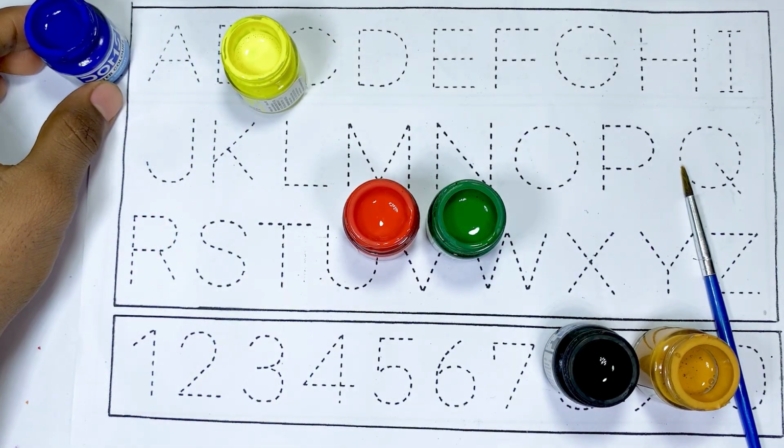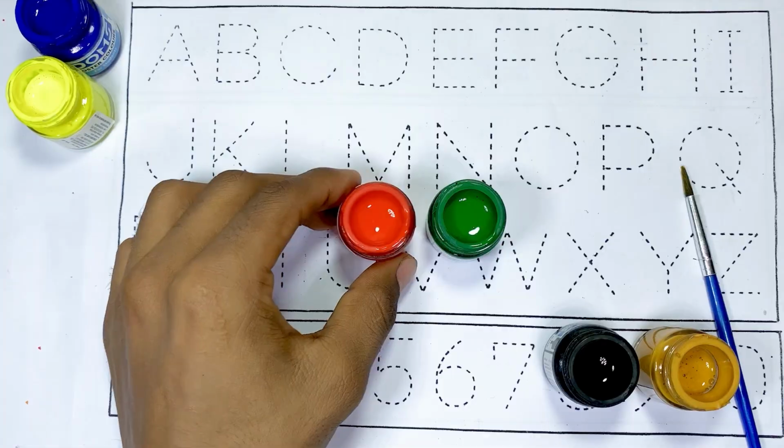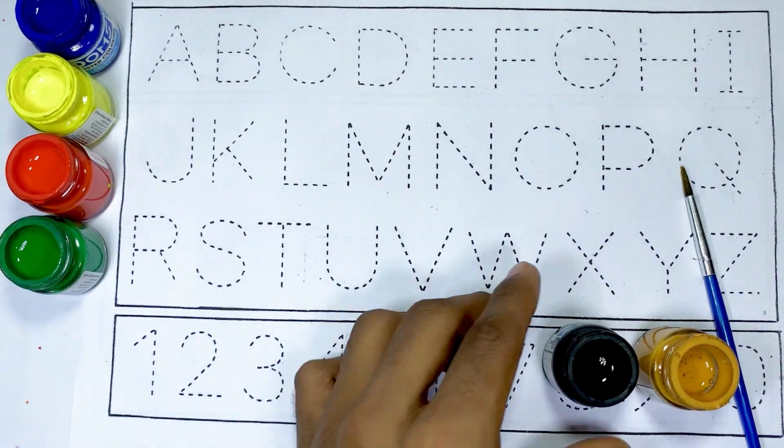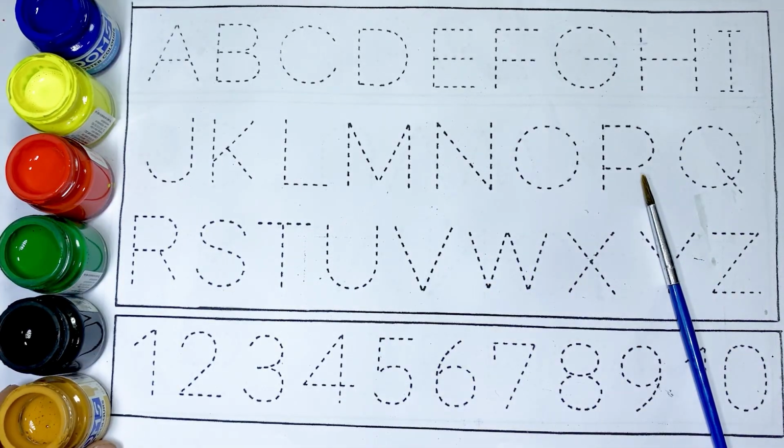Blue color, yellow color, red color, green color, black color, and yellow ochre color.